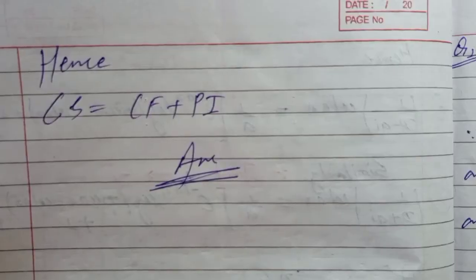PI. So our PI and CF are known. So complete solution equal to CF plus PI.